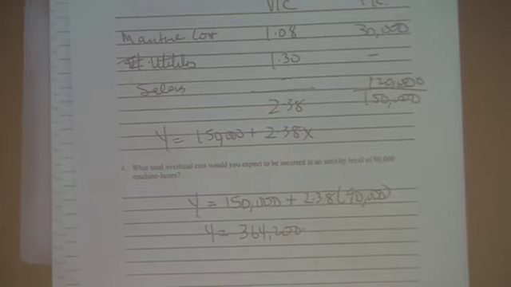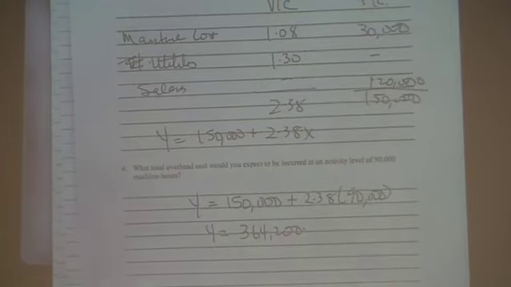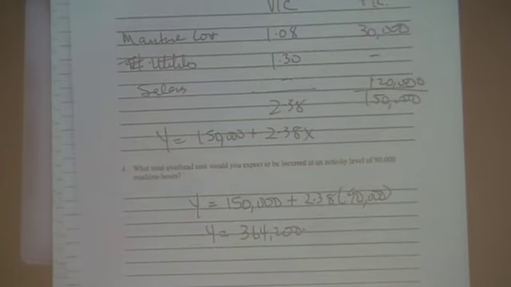Now, you notice that the template that I gave you had questions 5 and 6. I wasn't going to do them tonight for the review because I wanted to give you guys some time to kind of digest this, but I will be posting question 5 and 6.